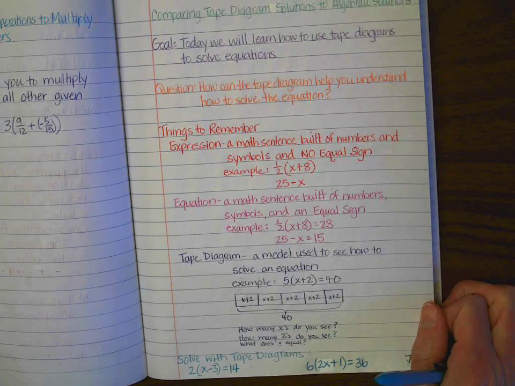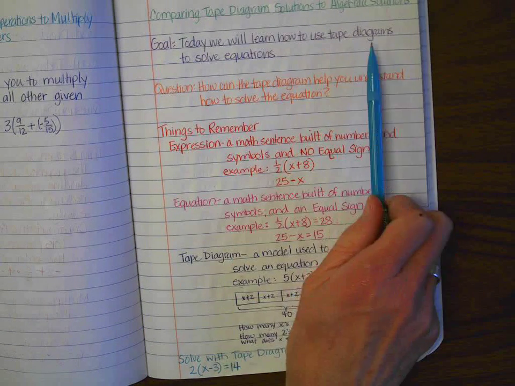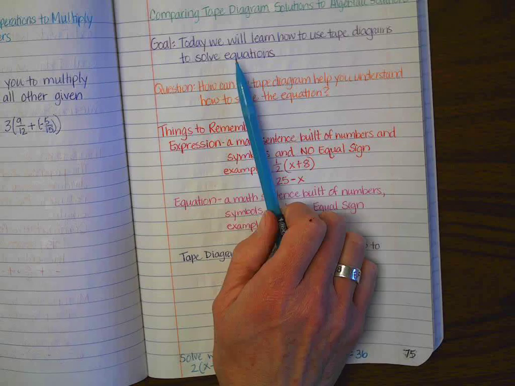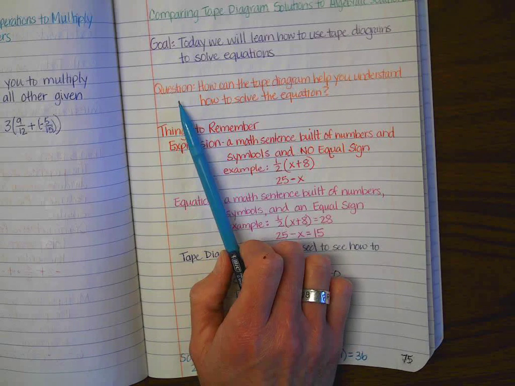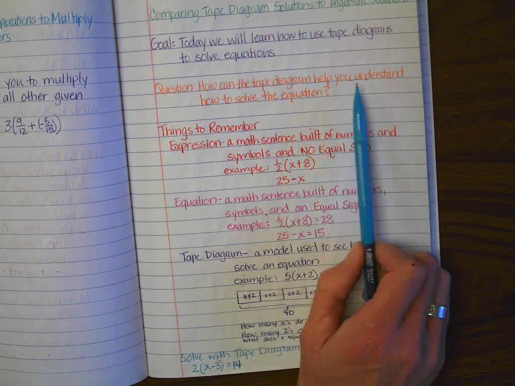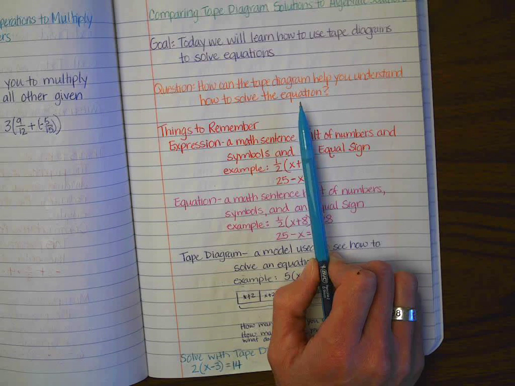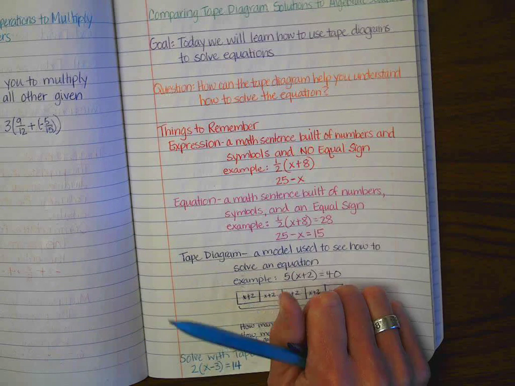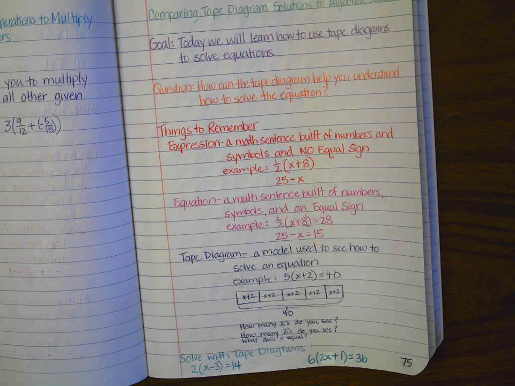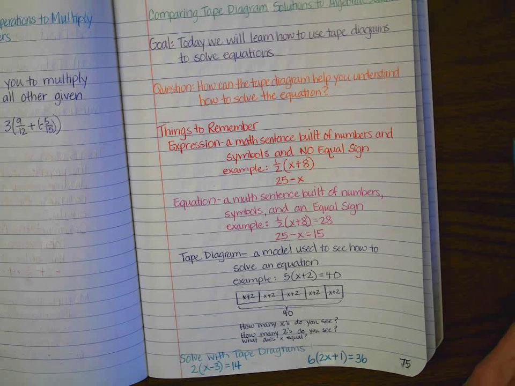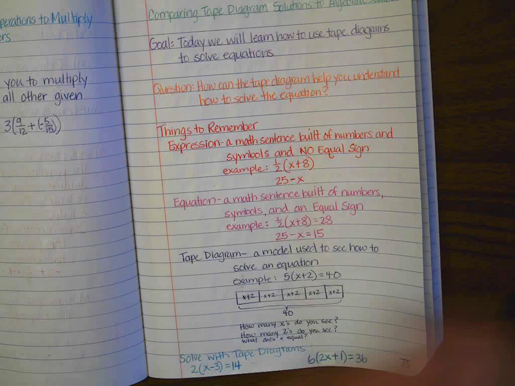All right? So going back to our goal for today, we will learn how to use tape diagrams to solve equations. The question that you need to think about is how can the tape diagram help you understand how to solve the equation? The way that it helps us is that it allows us to see what's going on so we don't get confused. It's really, really handy when you have the distributive property.